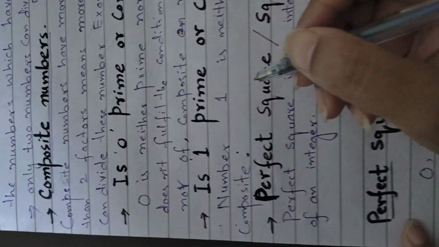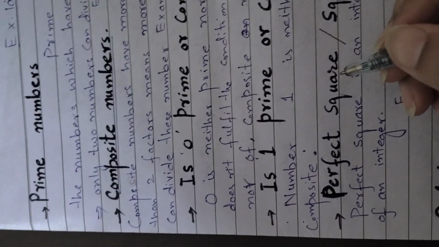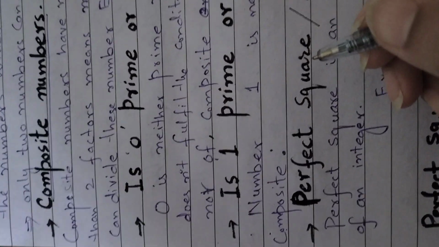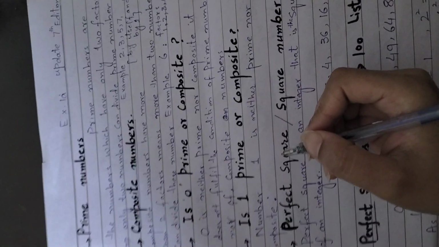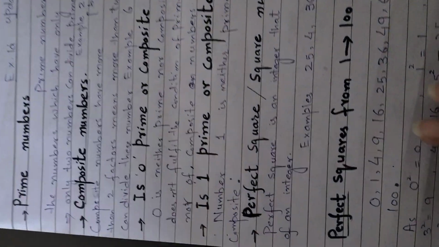It does not have two factors. Only one comes in one's table, meaning one has only one factor.